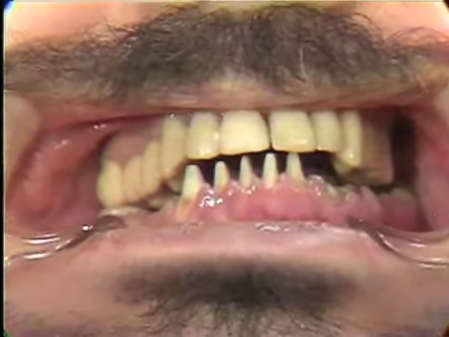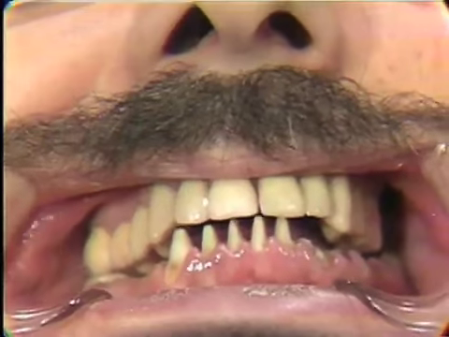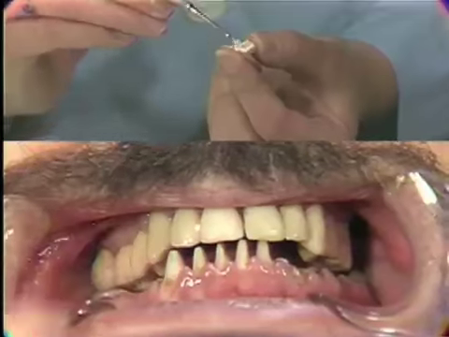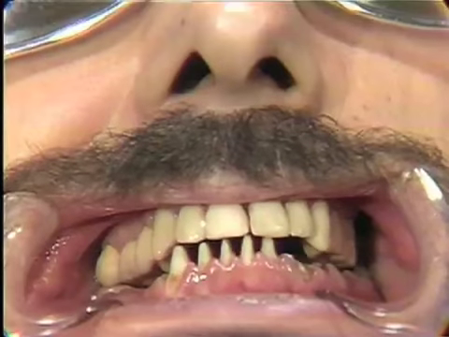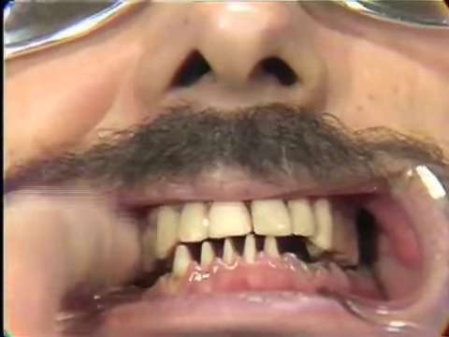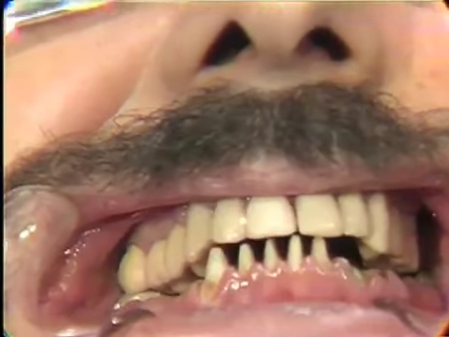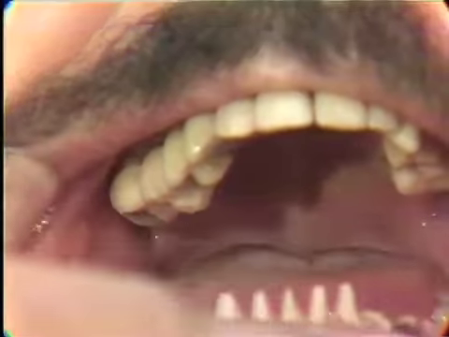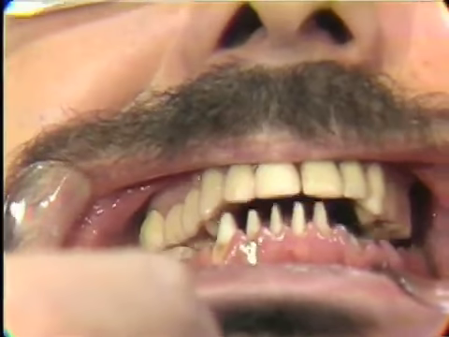Close, please. Bite down, and use the opposing occlusion to seat the temporary. Now, if we were going to seat the full mouth of temporaries again, we would seat opposing quadrants of temporary so that the occlusion can be used to seat the temporary in place. Open please. Close, tap, tap.